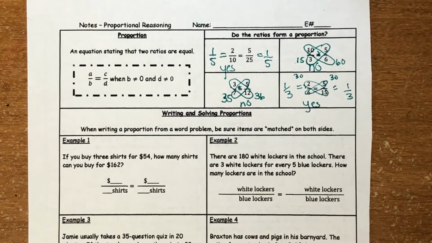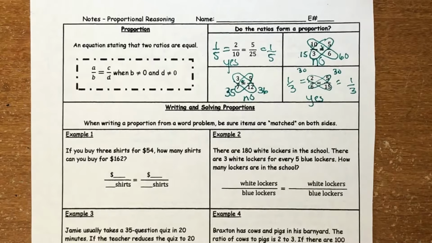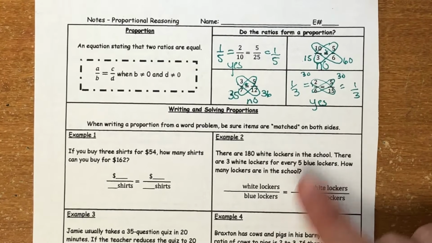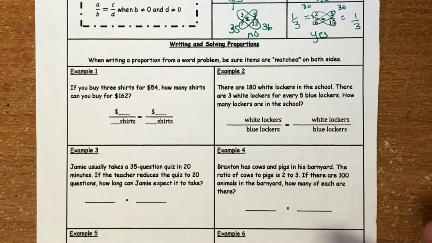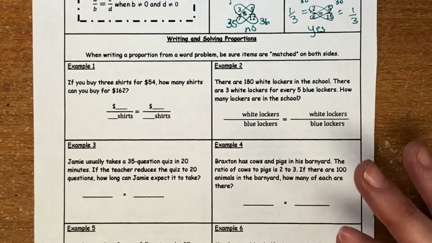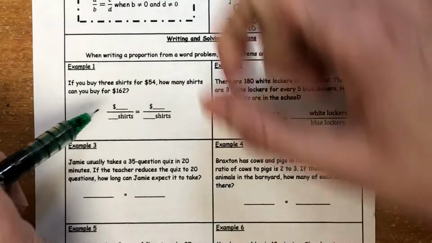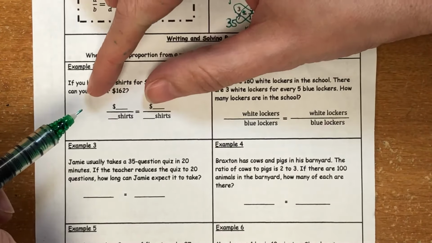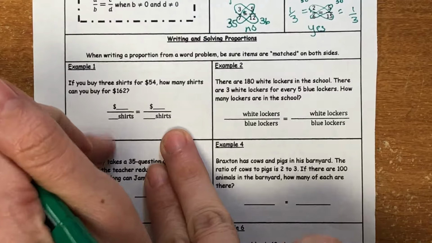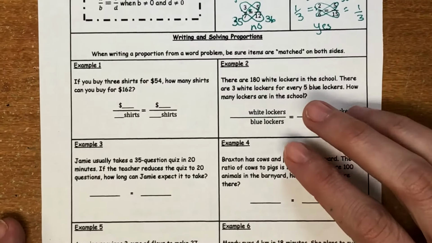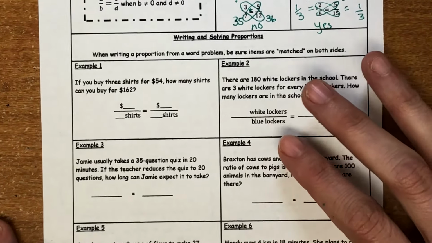So, writing and solving proportions. When writing a proportion from a word problem, be sure items are matched on both sides. It's very important when you set up a proportion that the items match. Whatever's on top, you have the same thing on top as you do on the bottom, okay? It's very important to label your ratios.